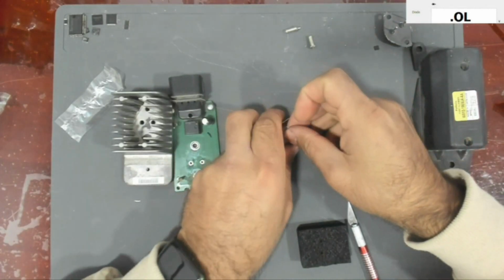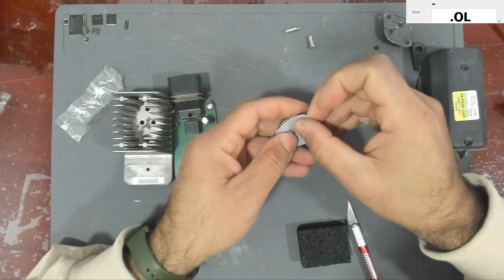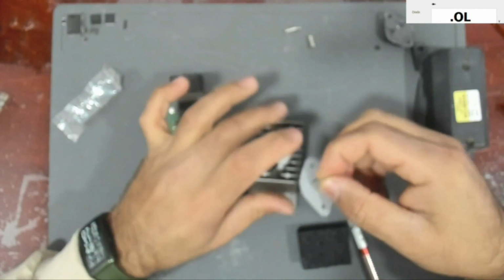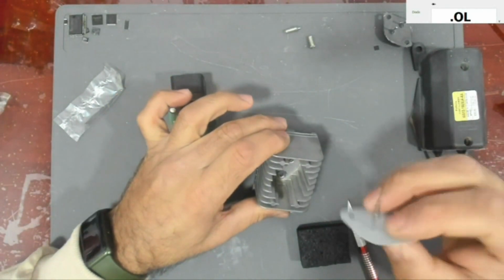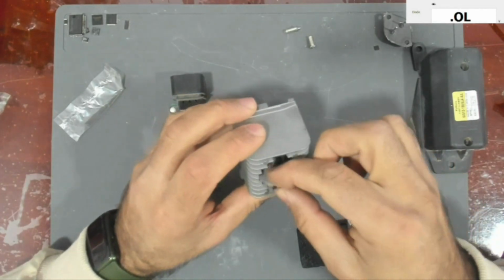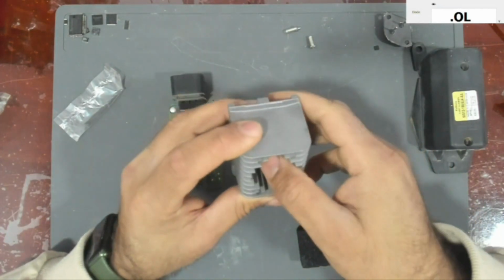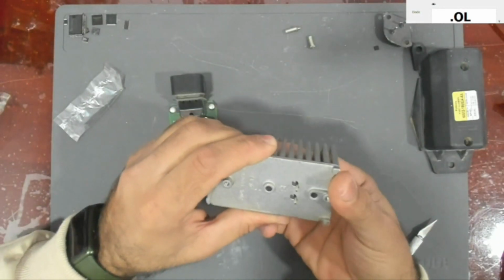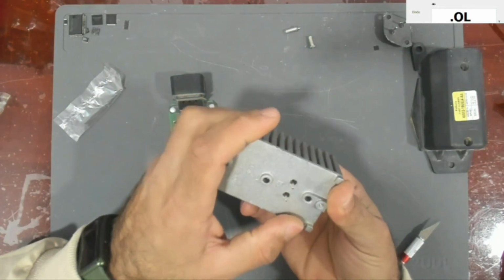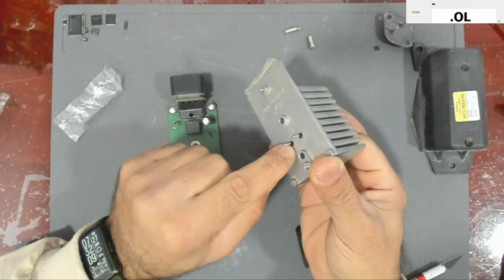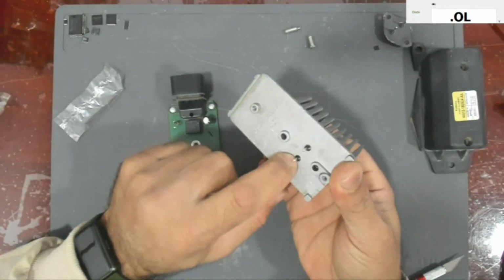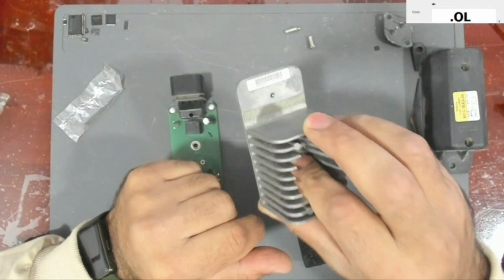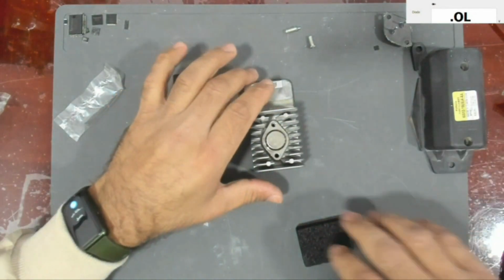Okay, so this will go this way, inside this heatsink. Like this. I might use a heat shrink inside here to avoid these pins from touching this heatsink. Okay.